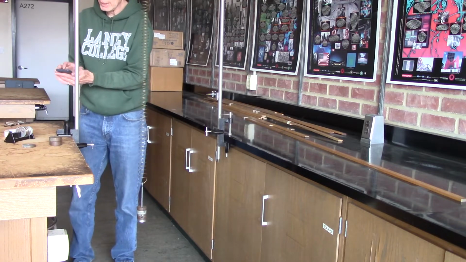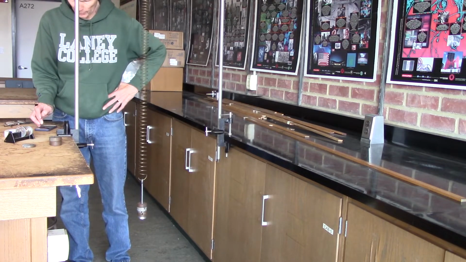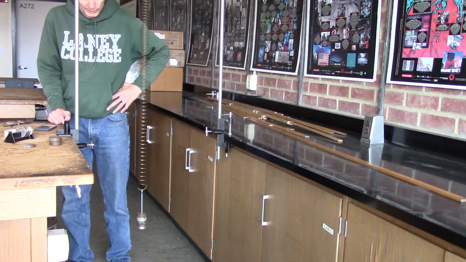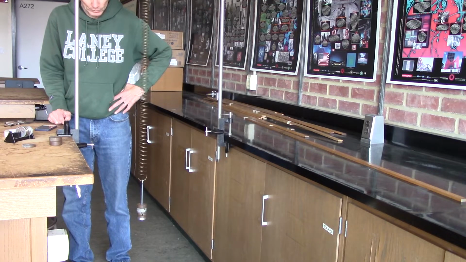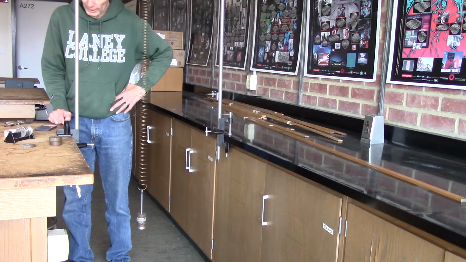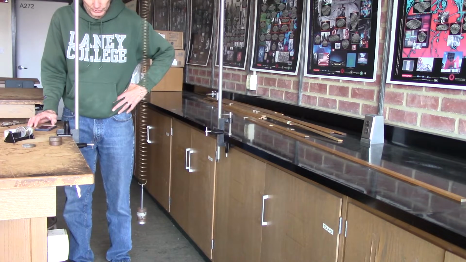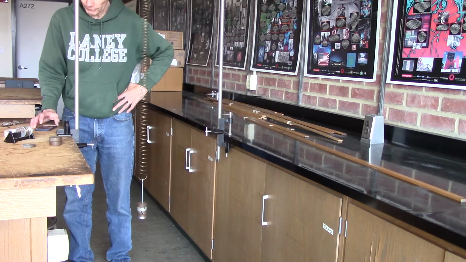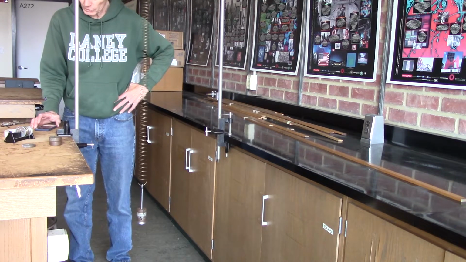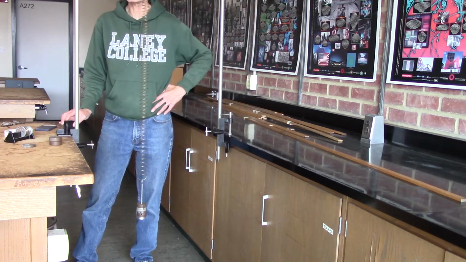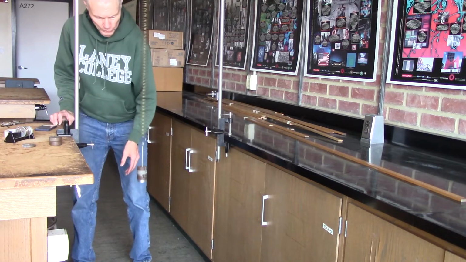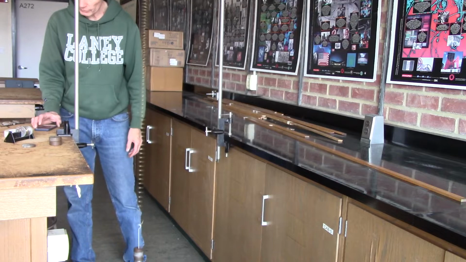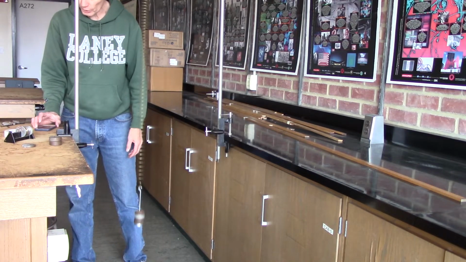Okay, reset, and at the bottom, start. 1, 2, 3, 4, 5, 6, 7, 8, 9, and I got to be ready. 10. 20.06 seconds. Let's give it a larger amplitude now. So here is the larger amplitude. I will reset and start.